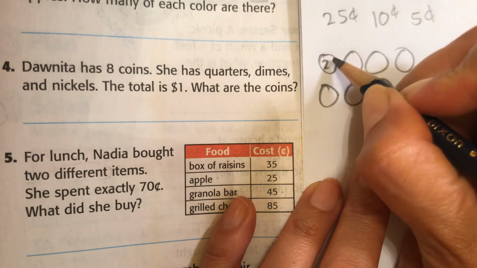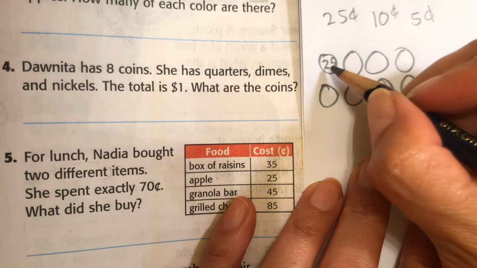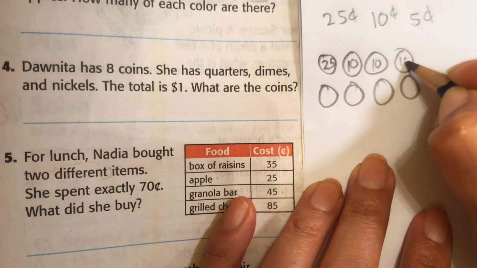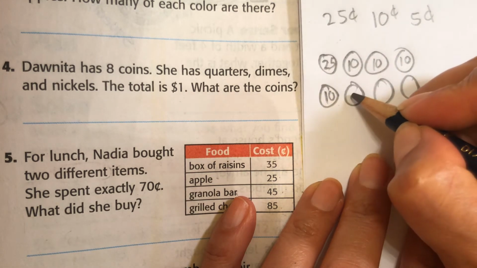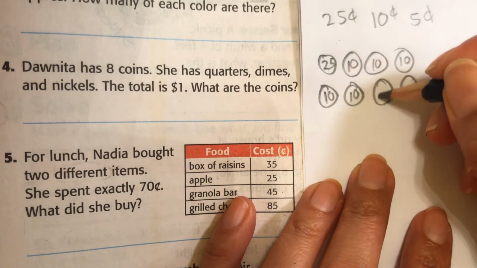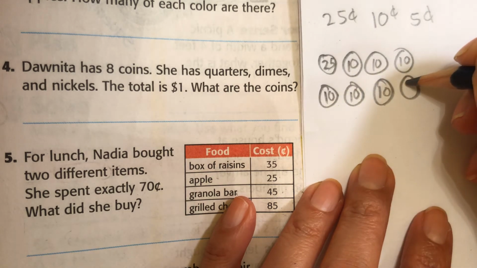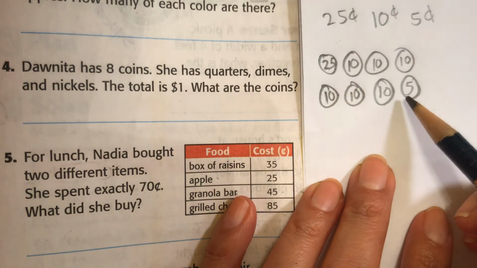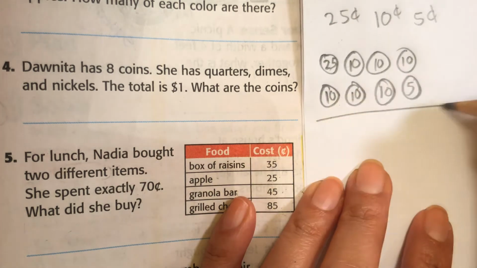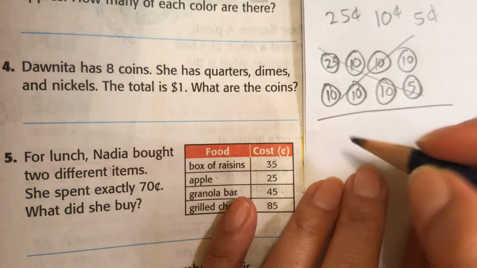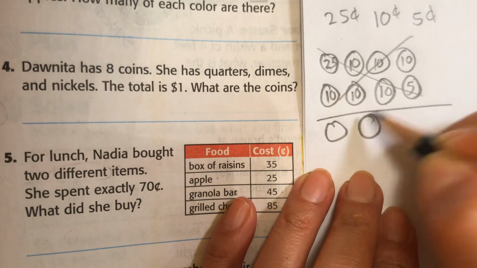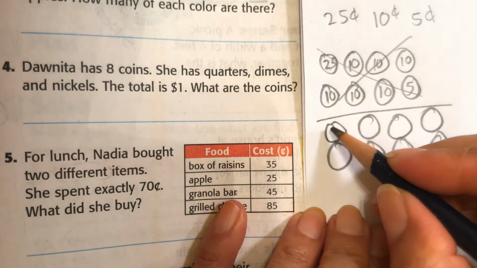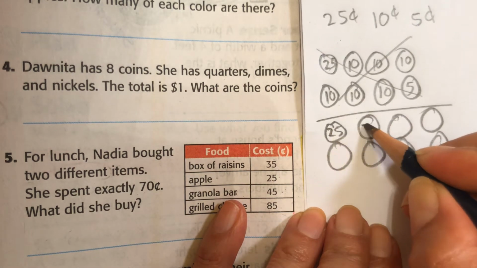If I do this one for 25, and I do these dimes, so 25, 35, 45, 55, 65, 75, 85, 90. No, that doesn't work. I need $1, so I need more than that. Maybe, let me try 2 quarters. All right, so 8 coins. 1, 2, 3, 4, 5, 6, 7, 8. Let me see if I do 2 quarters.